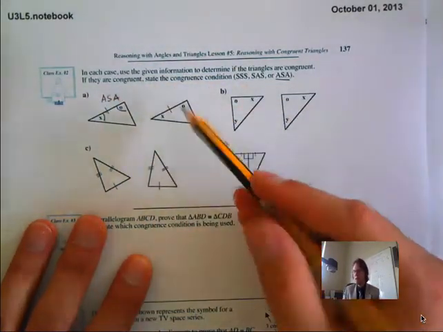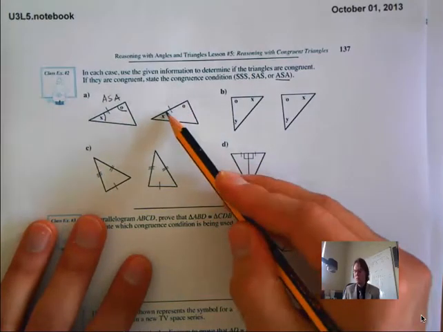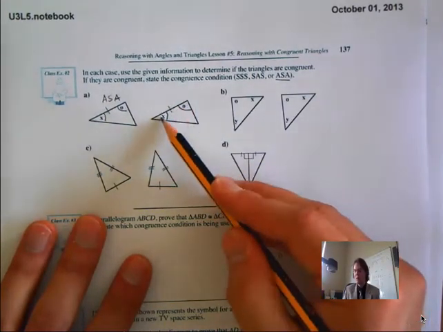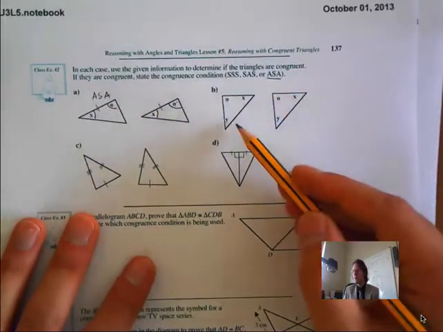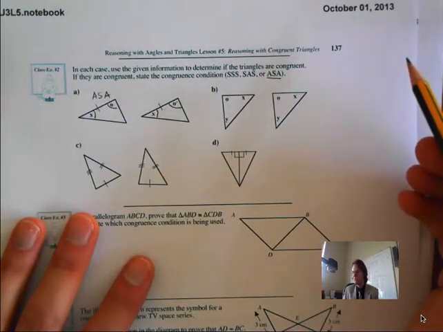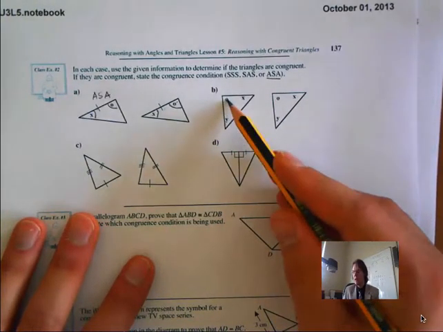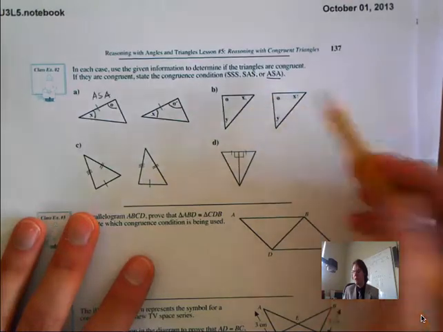Now let's take a look at this one here. They are the same, an angle, side, angle. So it's angle, side, angle. Now let's take a look at this one here. So this one is angle, angle, angle.